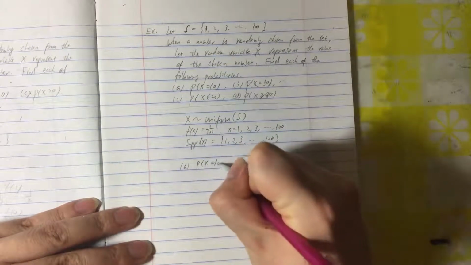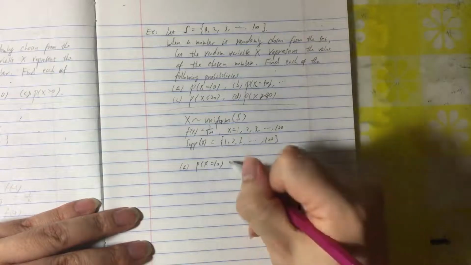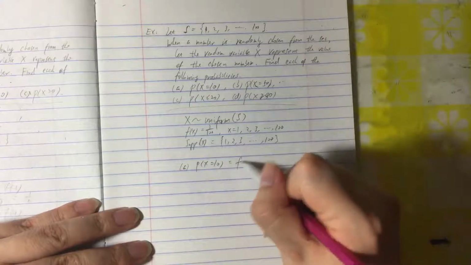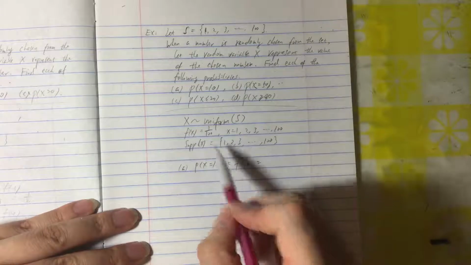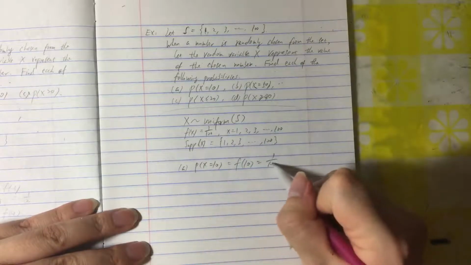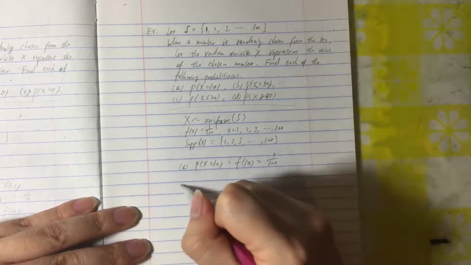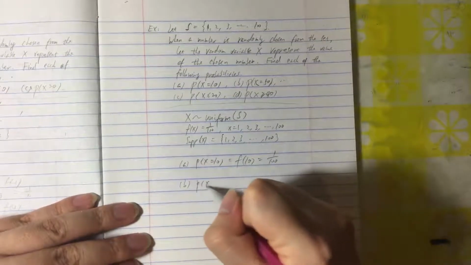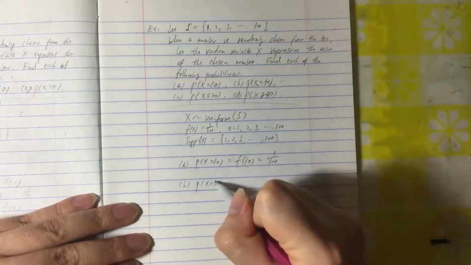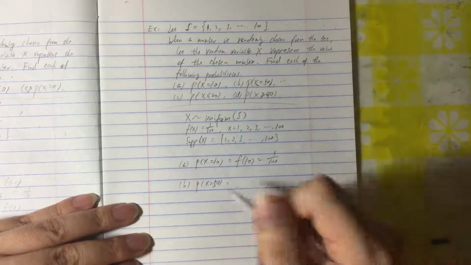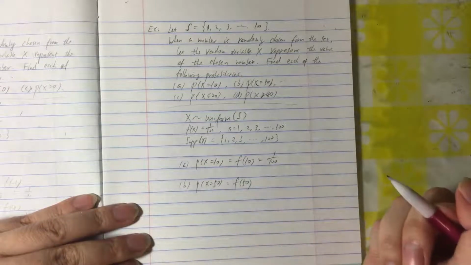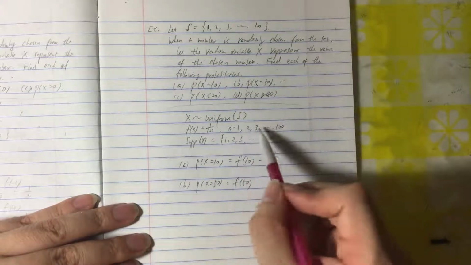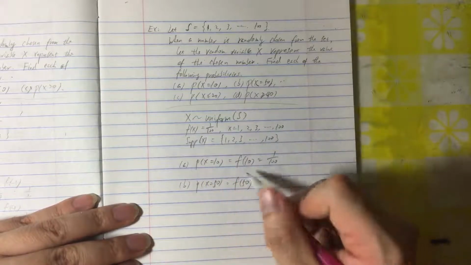What's the probability x equals 10? The probability x equals 10 is f of 10. Since 10 is one of these numbers, the probability of 10 is 1 over 100. Part B. What's the probability x equals 50? The probability that x equals 50 is f of 50. Since 50 is one of these numbers, f of 50 is 1 over 100.